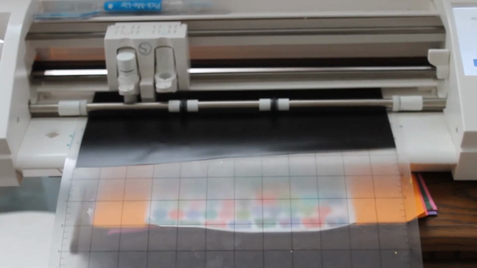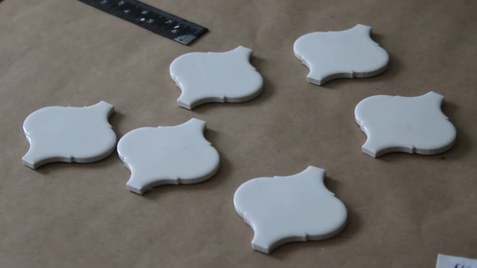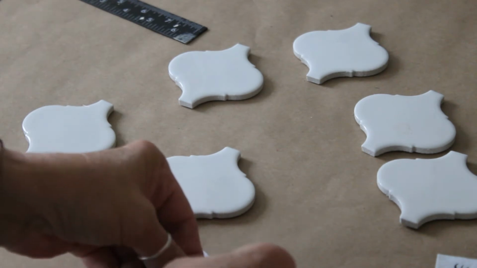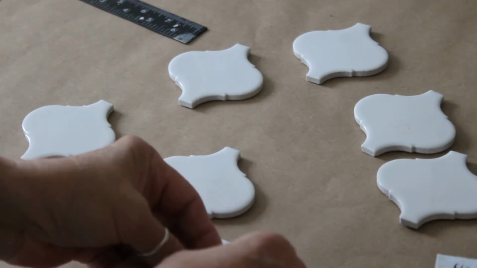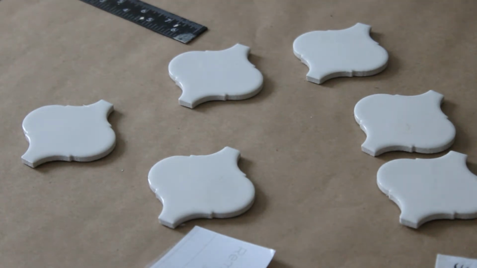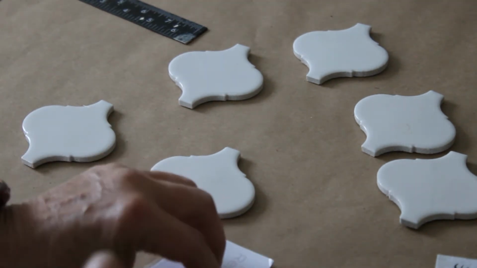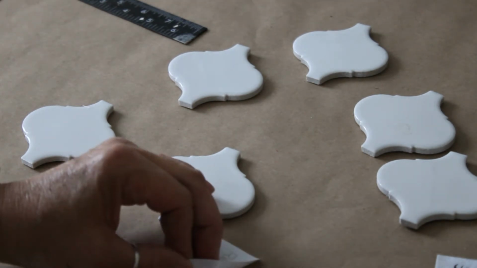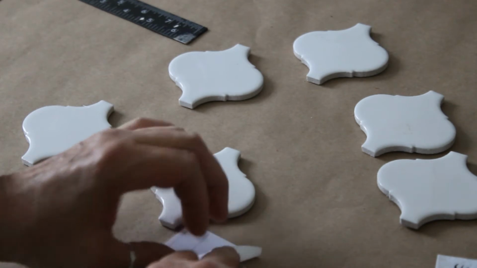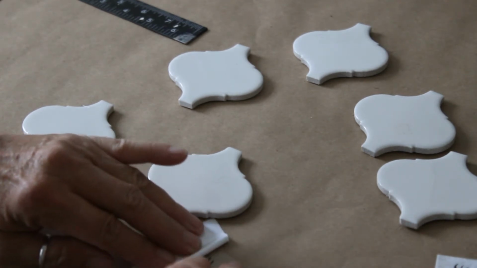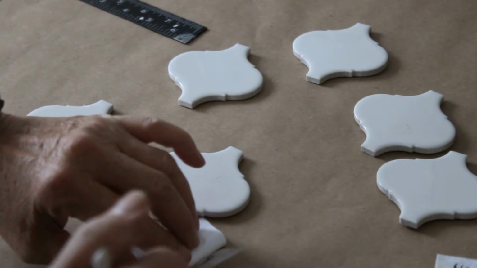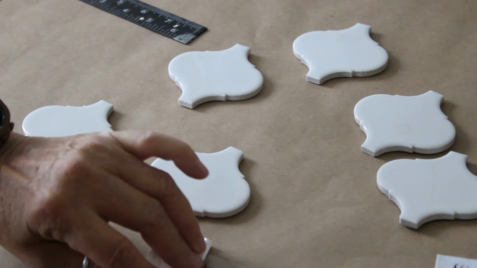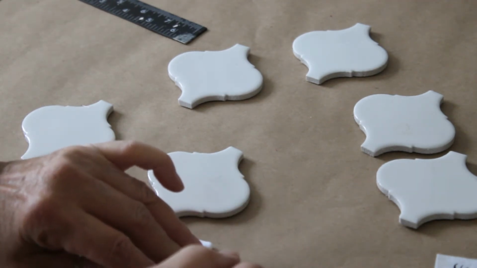I sized them up and I measured exactly what size I needed. And now I'm going to show you, I'm not going to do the whole set for video purposes, but I'm just going to show you what it looks like to do a couple of them. So right now I'm just taking the word off of my transfer tape, and then I'm going to put it on the ornament, the tile.